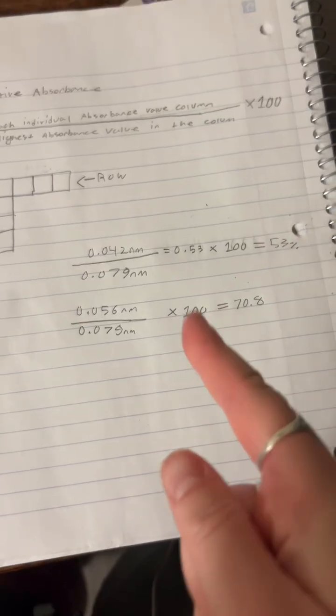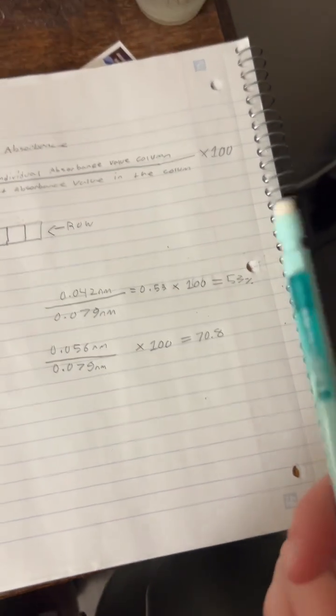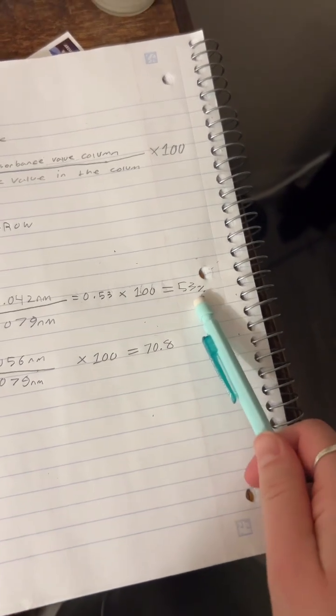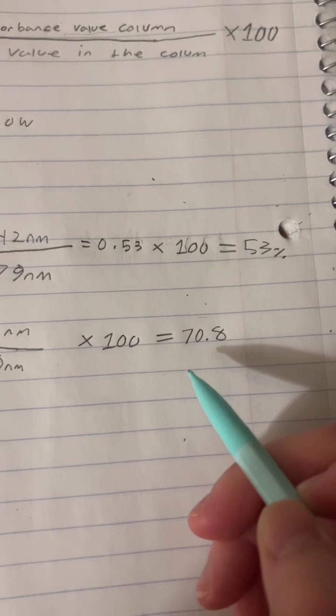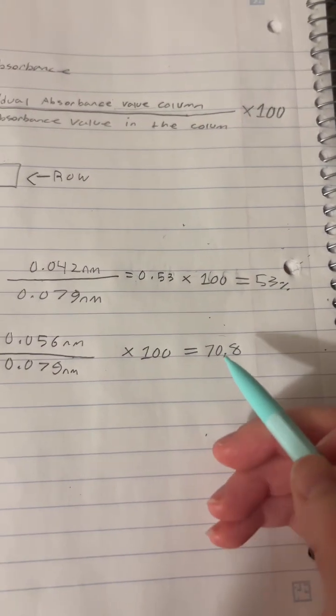One more thing for those wondering who may be following along or just curious about this. Yes, these do have decimals after them when I do it. It's a bigger value than just these two numbers. So you can see for this one I actually ended up with like 70.88607 something. He doesn't care about sig figs.